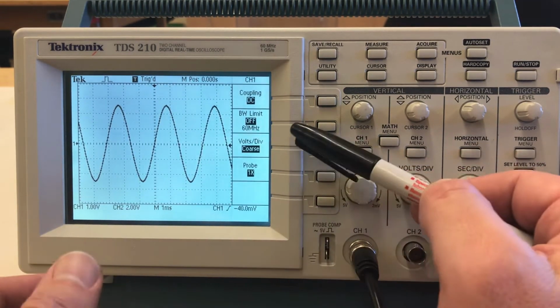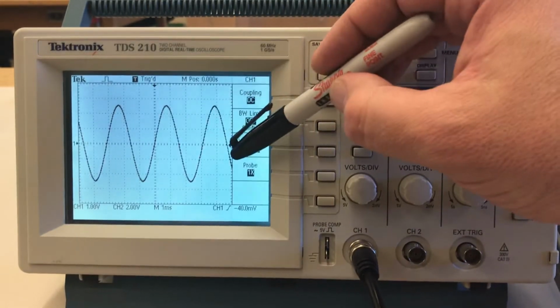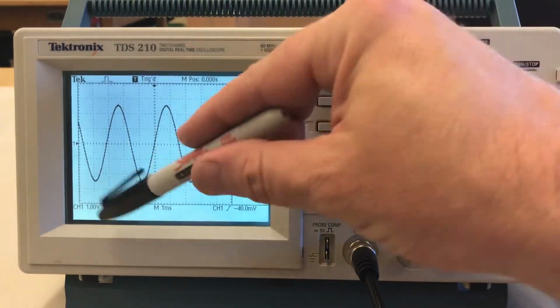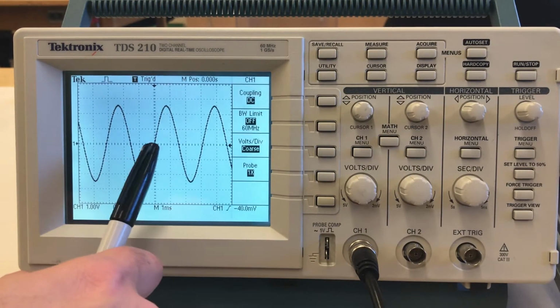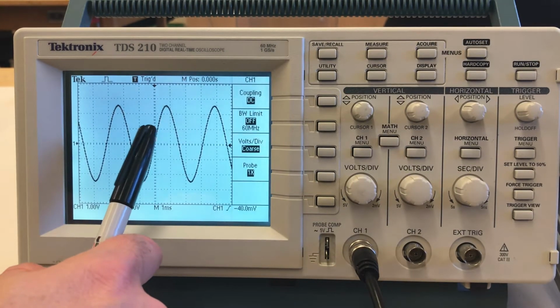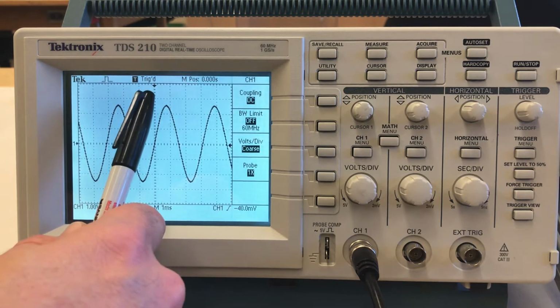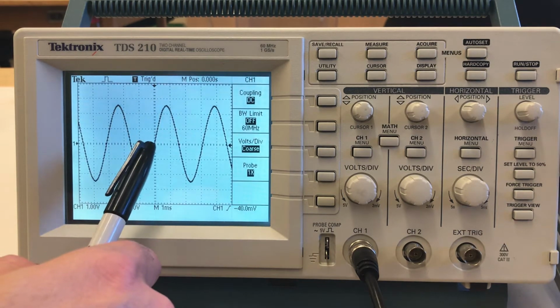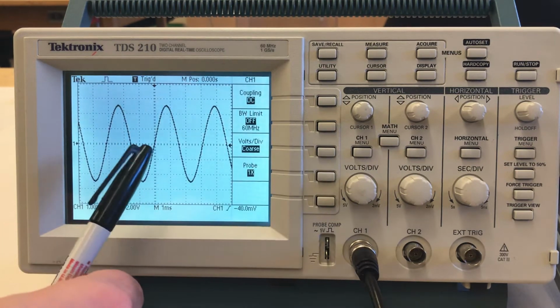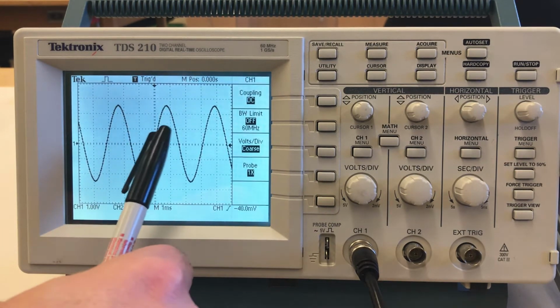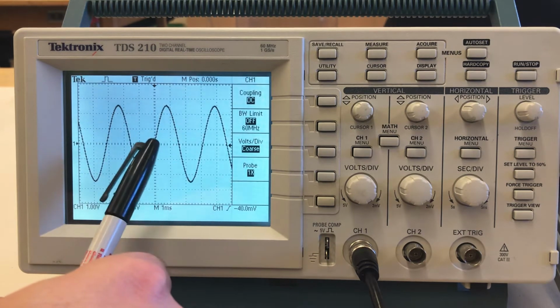So just glancing at this waveform, we can tell a couple things already right away just from the scaling information on the screen. It's 1 volt per division, and if I look, the amplitude looks like it's about 1, 2, 2.5 divisions. So the amplitude is probably about 2.5 volts, something in that neighborhood. It's certainly more than 2 and less than 3.